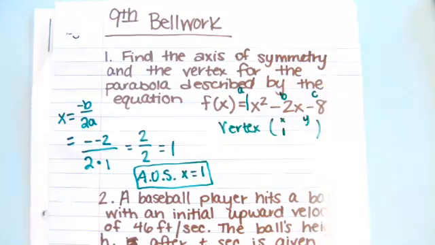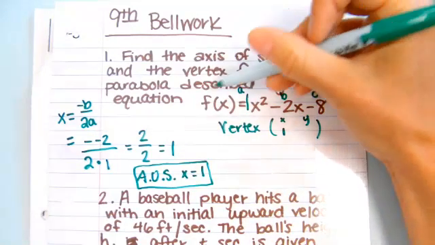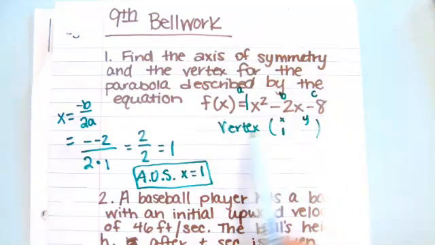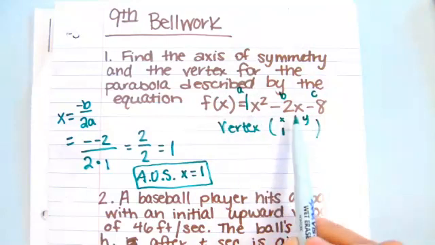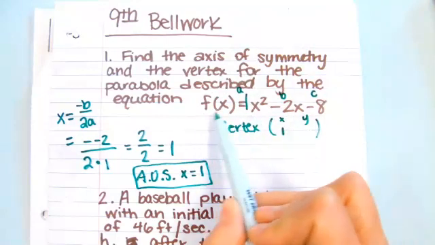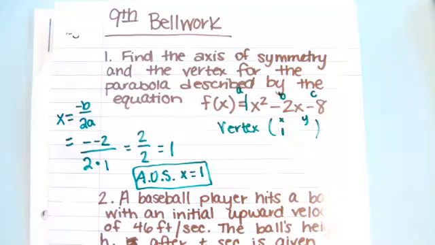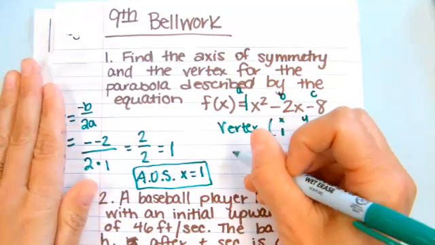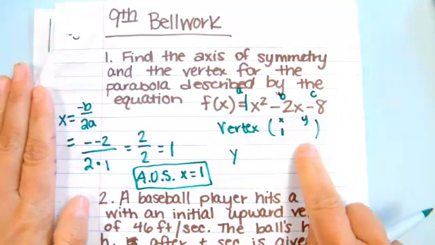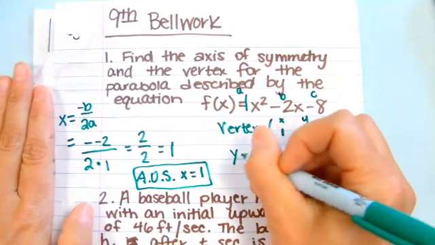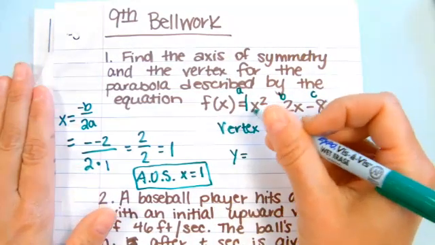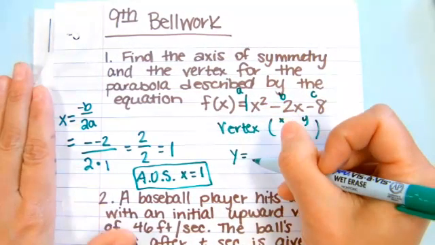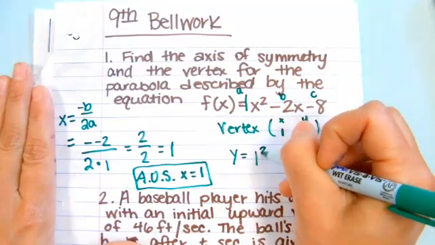Now to find the y coordinate, what do we do? What do we do, Cam? Yeah, we use the equation that was given and we substitute 1 in for every x. Don't be confused. f of x is function format. It's really like y equals, right? Okay, so I'm just going to change it to y because I'm looking for the y coordinate. y equals, and now it's 1x squared. I don't really need that 1, but I need 1 squared.